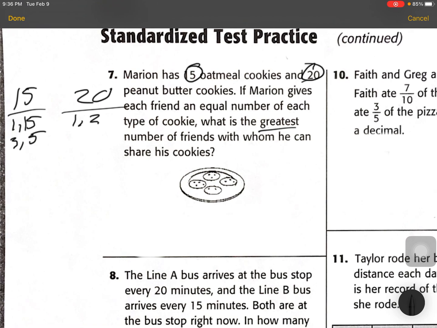Okay, 20. 1 and 20. 2 will go into it. 2 and 10. Then I have 3, no, 4 and 5. Will 6 go into it? Nope, that's my total number of factors for greatest common factor. What is the biggest number both of those numbers share? And that is the amount of friends that will get both types of cookies.